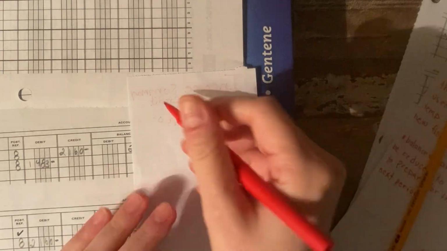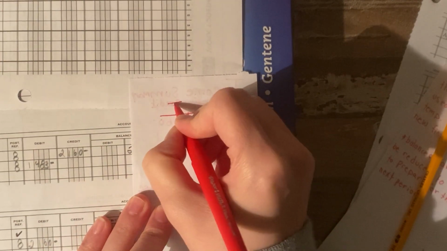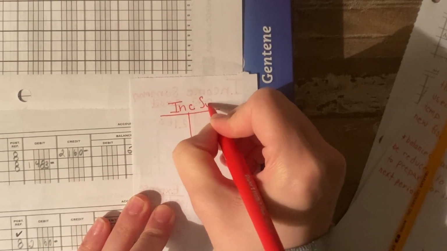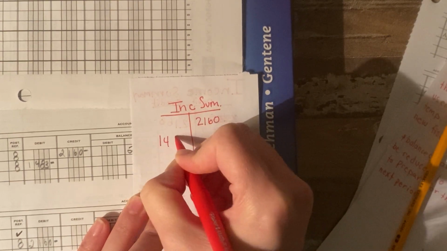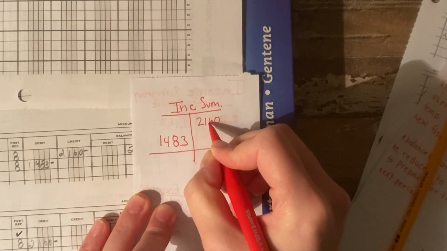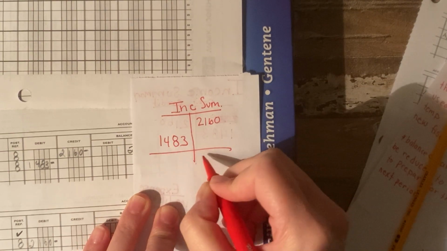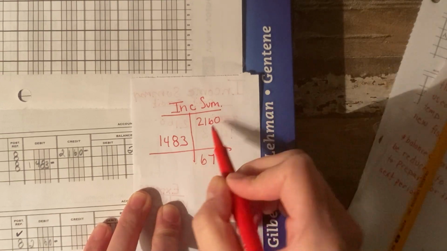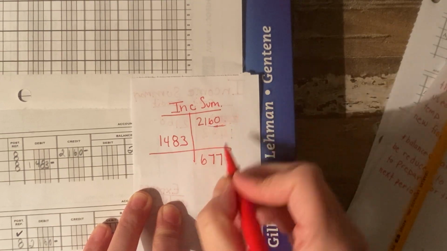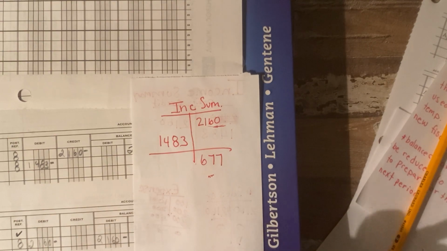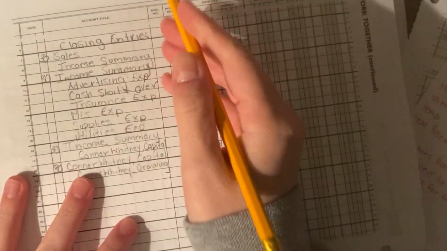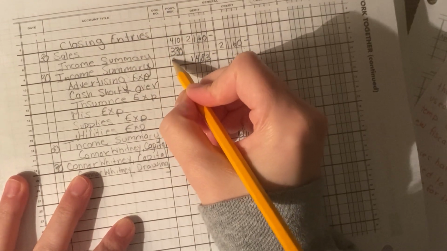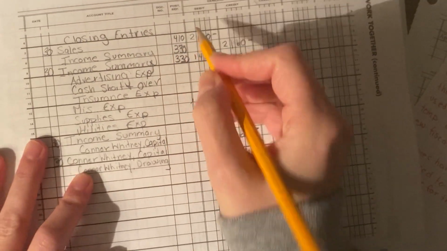Why? I will show you on this sheet because I lost my other sheet. The income summary, abbreviating income summary, 2,160, 1,834. You take the big number minus the littler number and you get a 677 balance because this number is bigger. So you're going to have more of a balance on this side. Okay. Now we need to use the post reference 330.